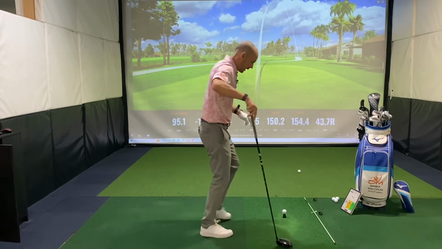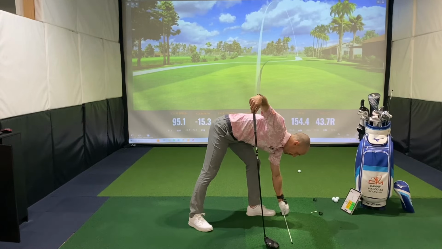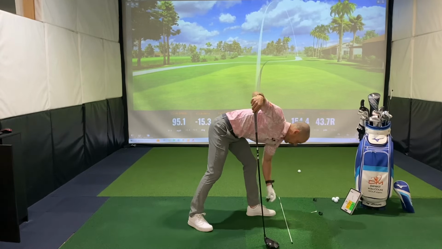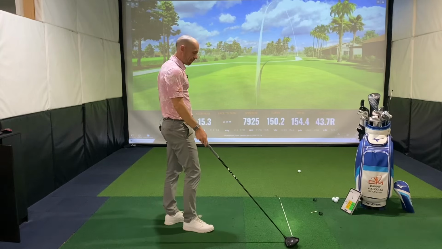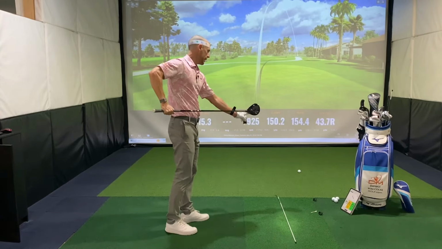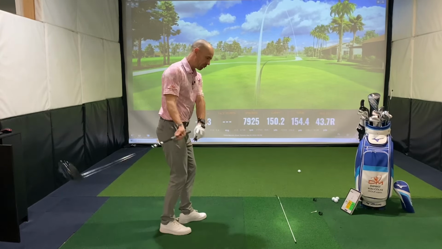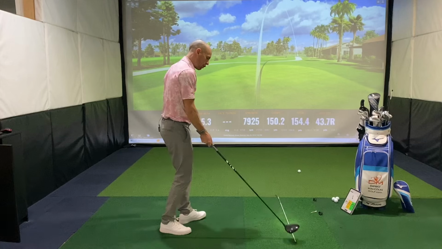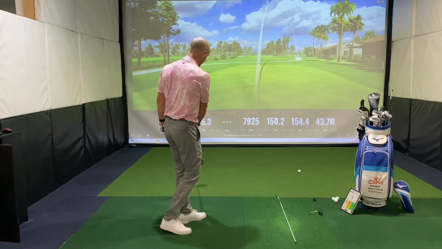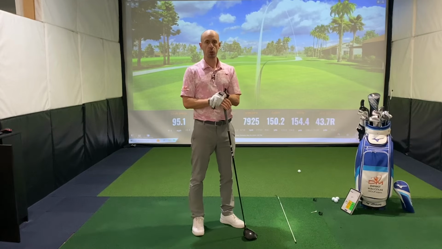So let's assume here that this alignment rod represents our target line here in the studio. And for a slice, what will be present is a club path that is working from out to in. So the club will be traveling to the left across that target line. So that's the first factor that's going to contribute towards a slice.